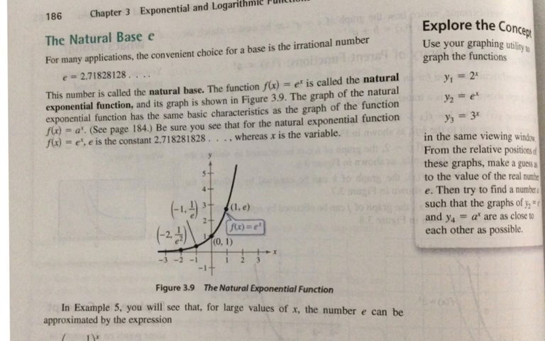It's just kind of like pi. It's a number that never stops. The dot, dot, dot keeps going, but we're just rounding it. This number is called the natural base. A function f of x that is written as e, so that's that number, 2.71828128, raised to the x. This is called the natural exponential function. And its graph is shown in figure 3.9.